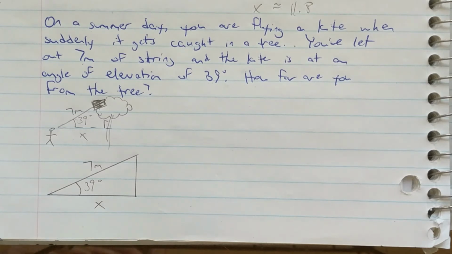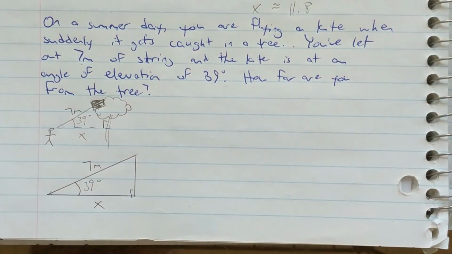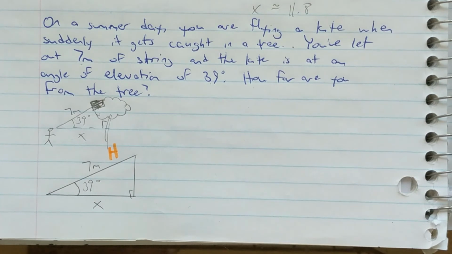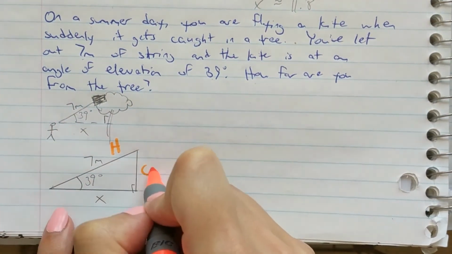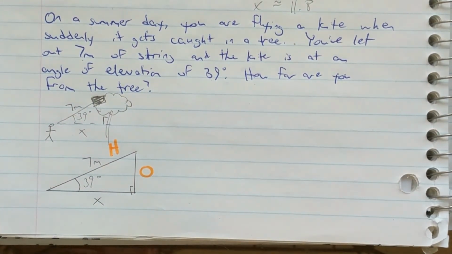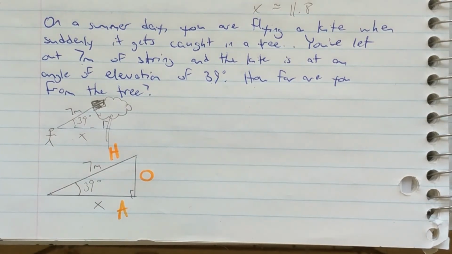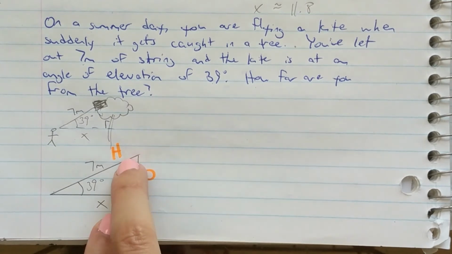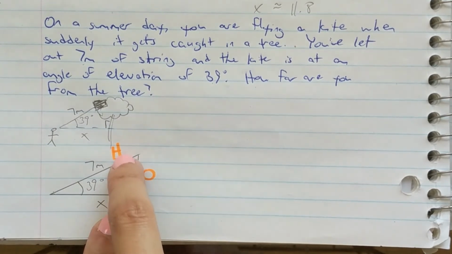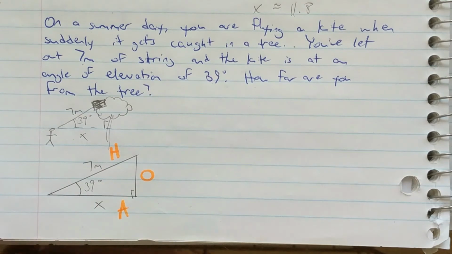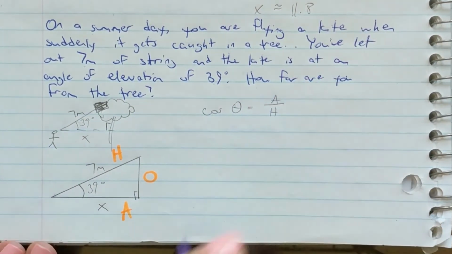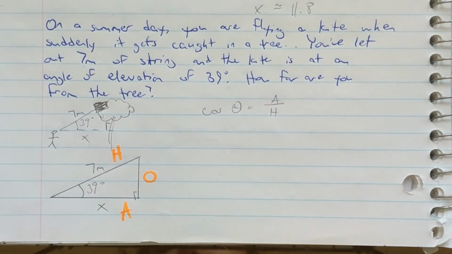First things first, we need to label our triangle based on our side lengths. So we have 7 meters is across from my right angle, so it is the hypotenuse. The blank side here is opposite of my angle of interest, and that leaves me with my third side being A. I need to pick a ratio that includes both A and H, adjacent and hypotenuse, and that is going to be cosine. Cosine of theta is adjacent over hypotenuse.